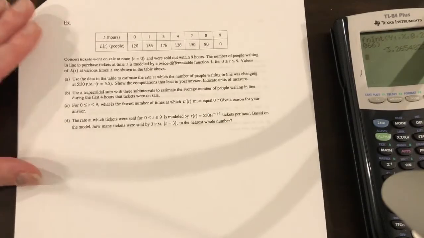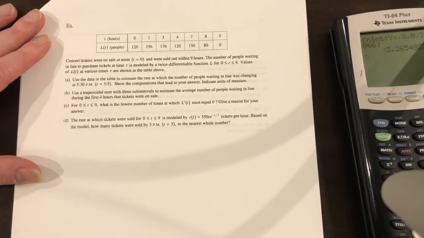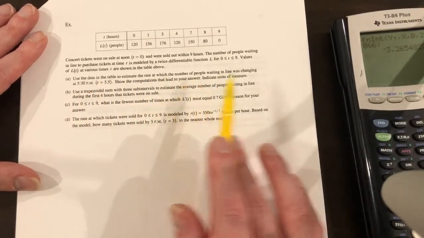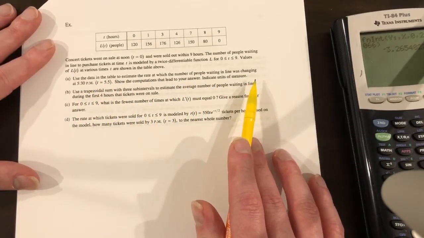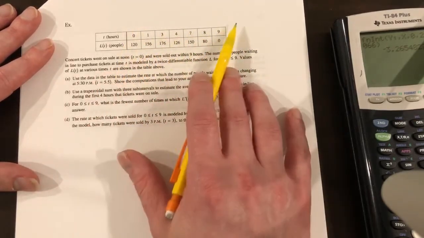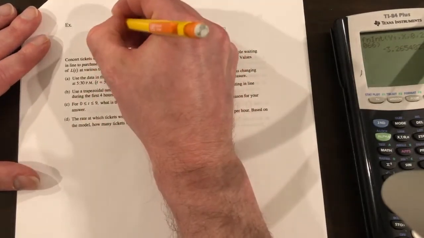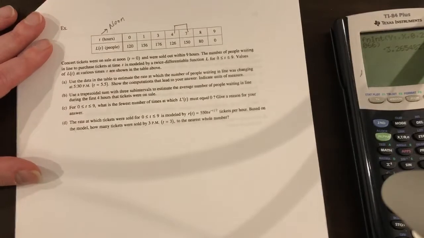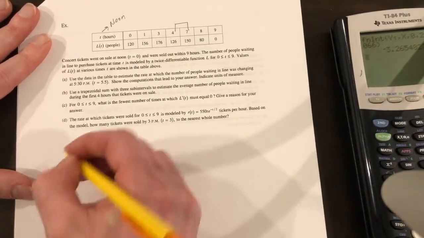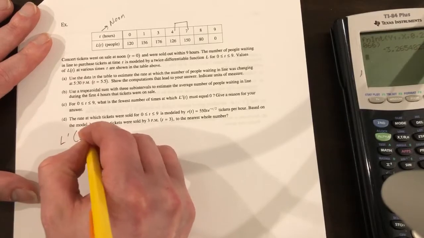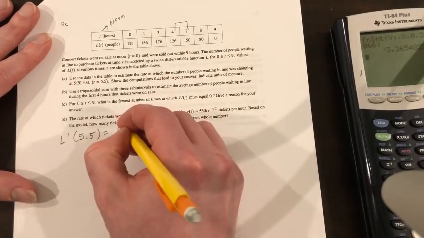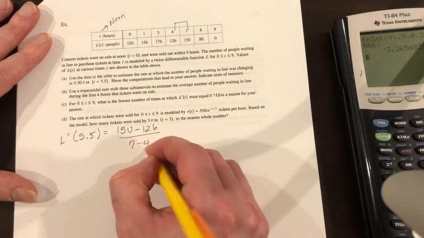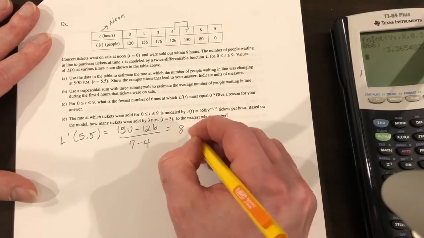Part A and part B of this question are pretty easy. They're going to be pretty standard on a lot of these tests. Okay. So it says use the data in the table to estimate the rate at which the number of people waiting in line was changing at 5:30. So 5:30 isn't going to be on this table. You know, it starts at noon. And 5:30 is going to be located somewhere in between those 2 points. So to estimate the slope, L prime of 5.5, we're going to do 150 minus 126 over 7 minus 4. And you should get 8 people per hour.